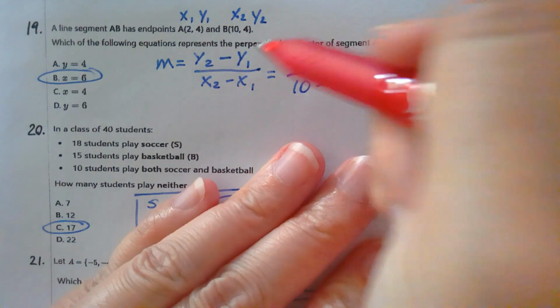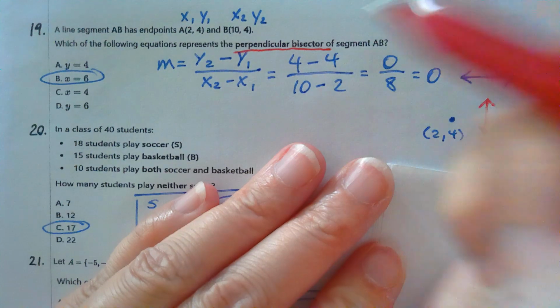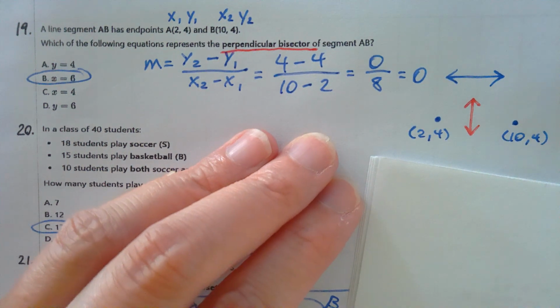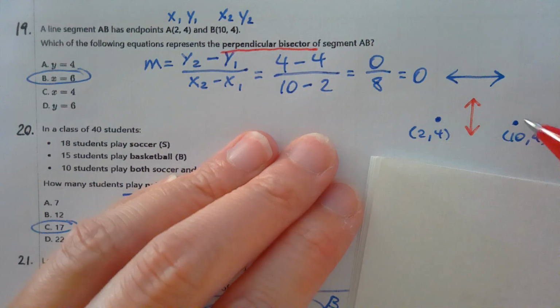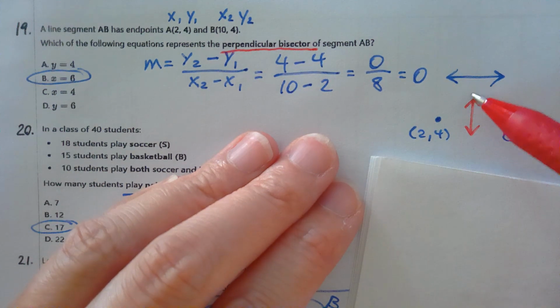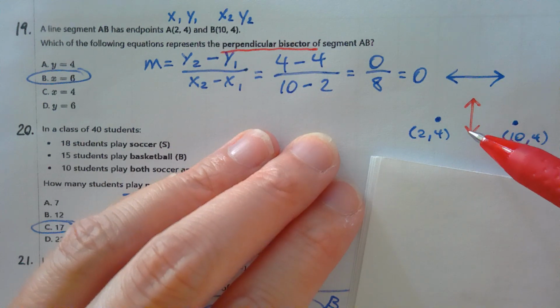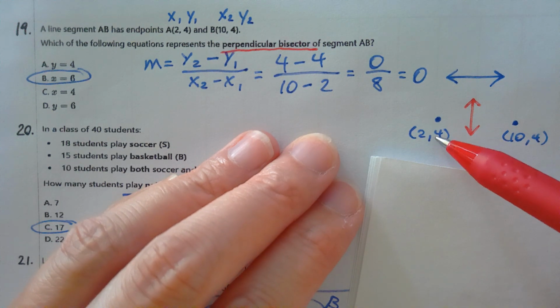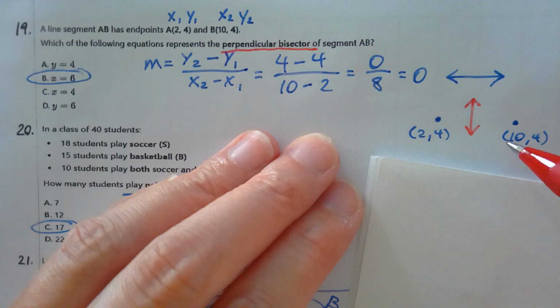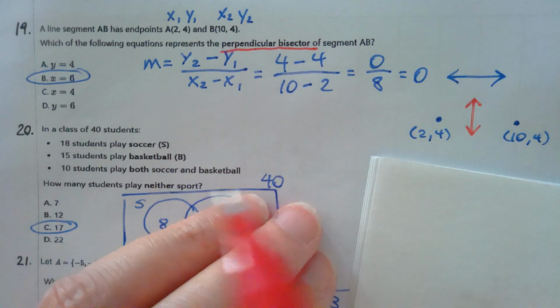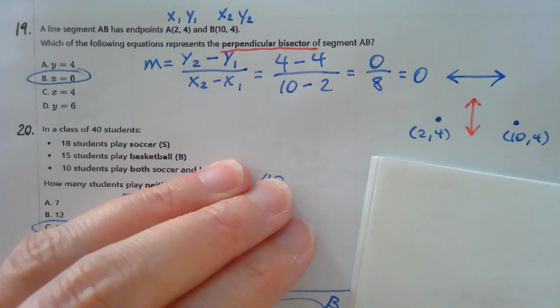If you read the question carefully, it's asking for the perpendicular bisector. Remember the term that we just talked about? Perpendicular bisector means this is your original line, and I want the perpendicular one that cuts it in half. So in this case, if the points were 2, 4 and 10, 4, this vertical line has the equation x equals 6.